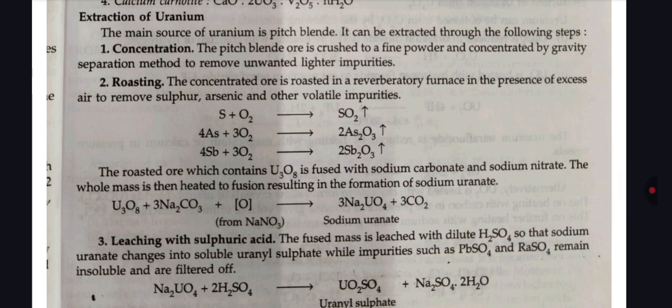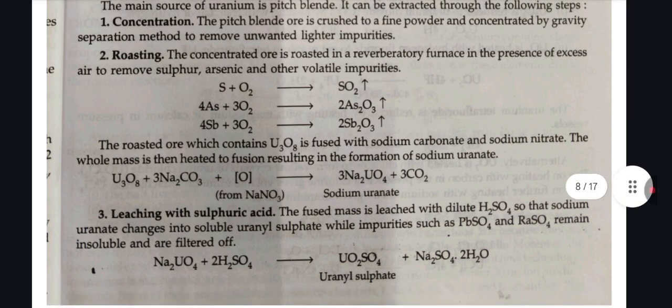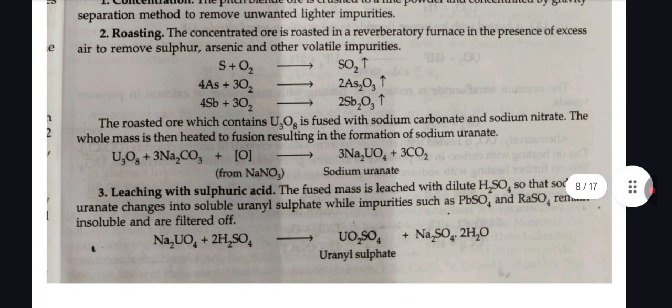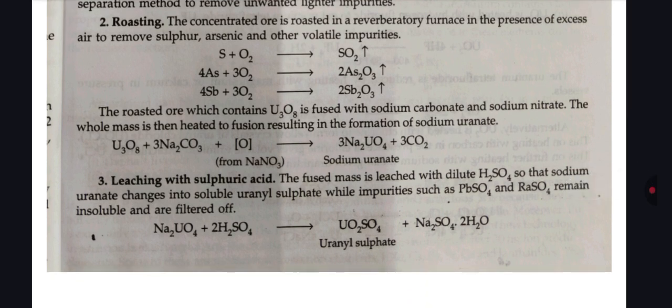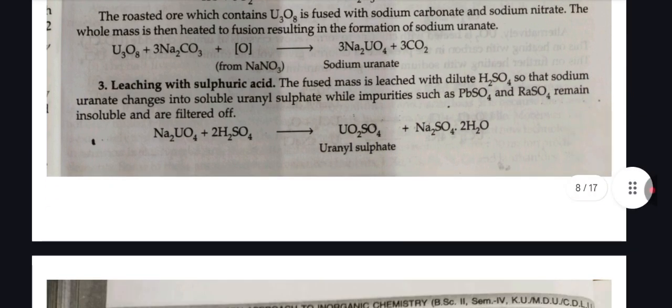The main source of uranium is pitchblende. It is extracted through the following steps. First is concentration. The pitchblende ore is crushed to a fine powder and concentrated by the gravity separation method to remove unwanted lighter impurities. Roasting. The concentrated ore is roasted in a reverberatory furnace in the presence of excess air to remove sulfur, arsenic, and other volatile impurities. The roasted ore, which contains U3O8, is fused with sodium carbonate and sodium nitrate.